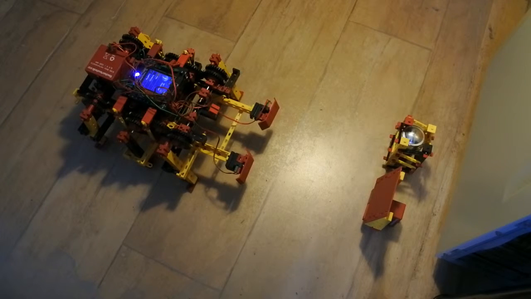Welcome to another episode and video on my walking robot Mirft2 based on the fischertechnik TXT controller running embedded Linux.